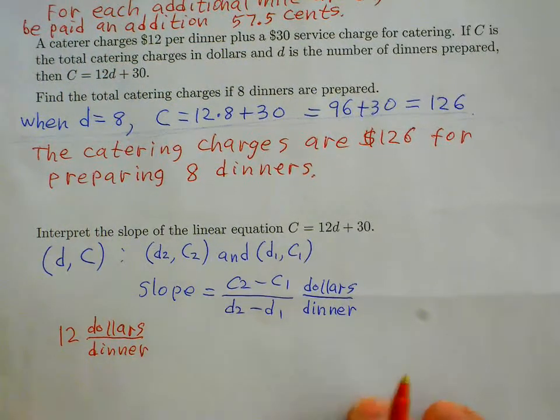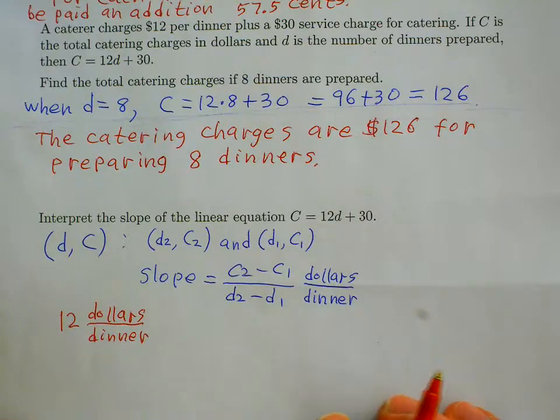So in one sentence, how would you interpret that? Every one dinner that's made, they receive $12 for it. Yeah, for each additional dinner, the catering charges would increase by $12, right?